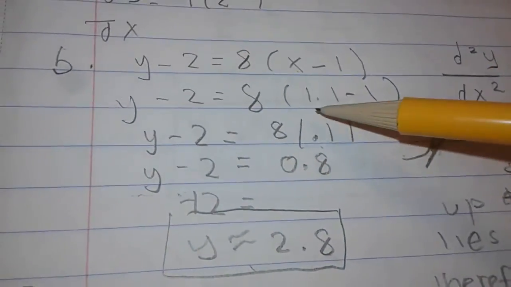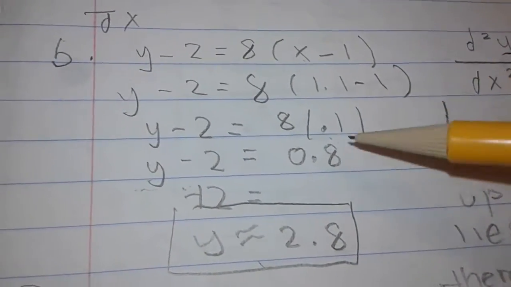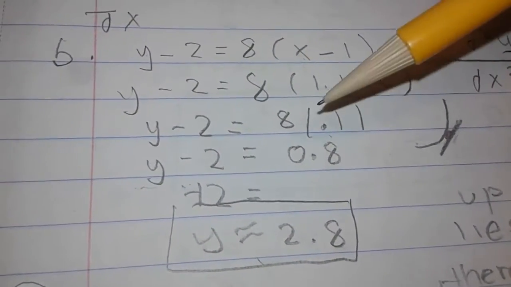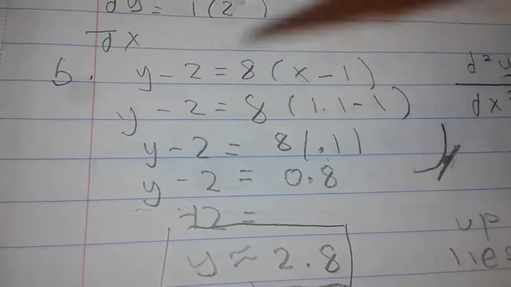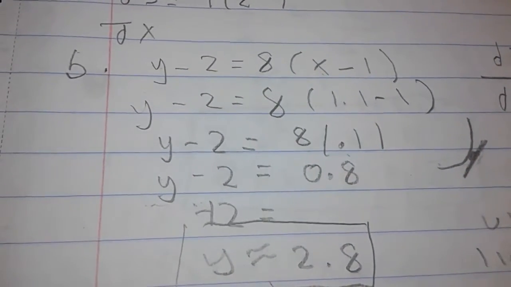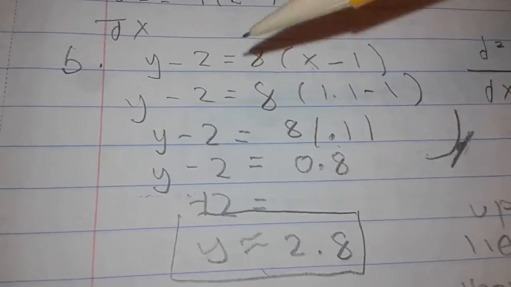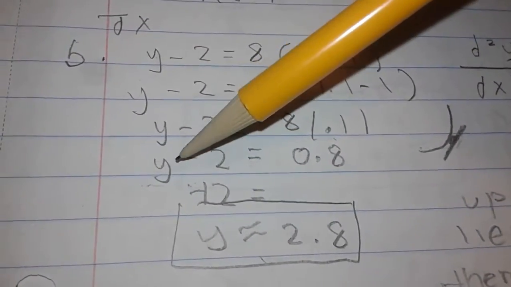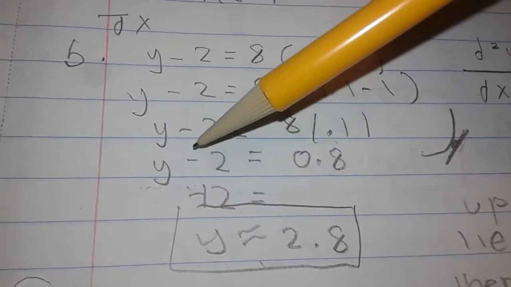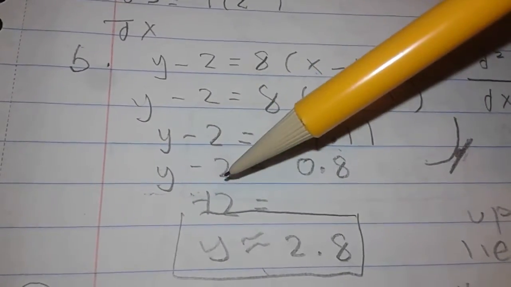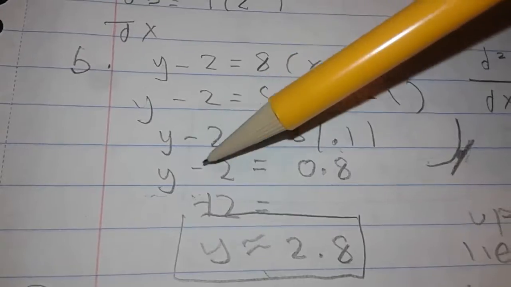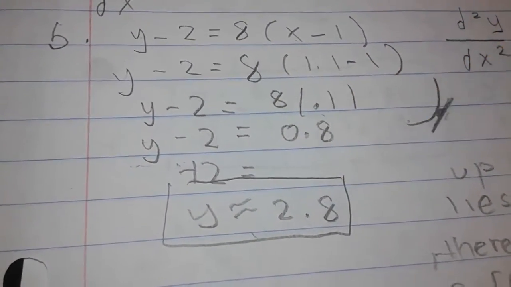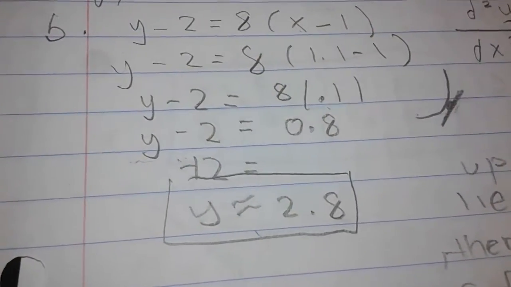And so we subtract 1.1 minus 1, which gives us 0.1. Then we multiply it. You could do this on the side of your paper, but you cannot use a calculator as this is number 6. So we get 0.8, and we're trying to leave the y by itself, so we add 2 to the other side to cancel this, and we get an approximation of 2.8. Box in our answer, done.